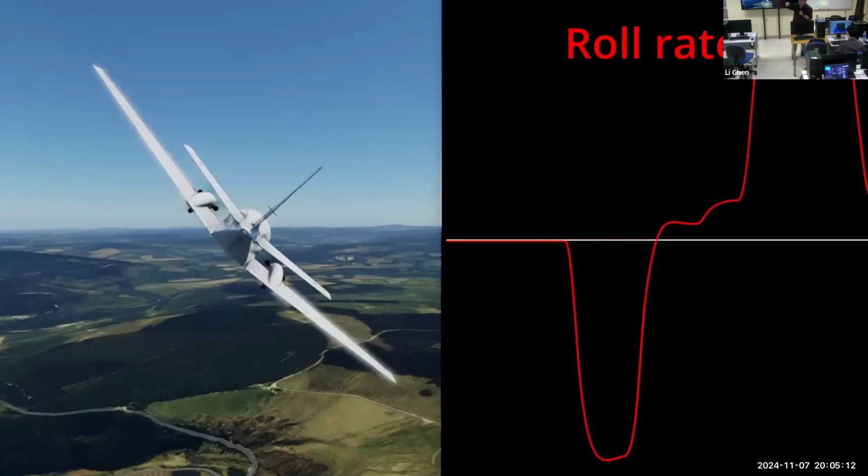If you are doing, for example, a left turn, because the turn is constant, it's like you are moving on a train at a constant speed. You won't feel the force. But when the turn ends and you try to level off the wings, then there is a change to the rolling.